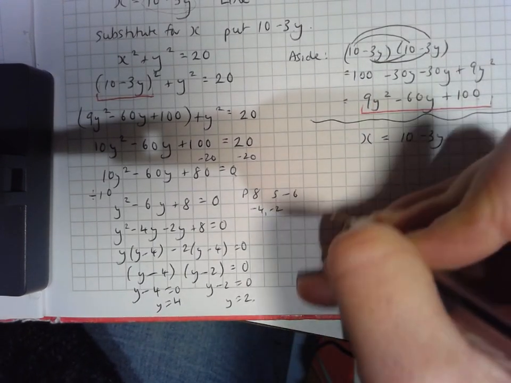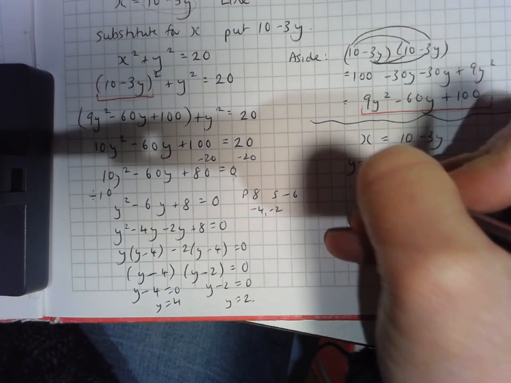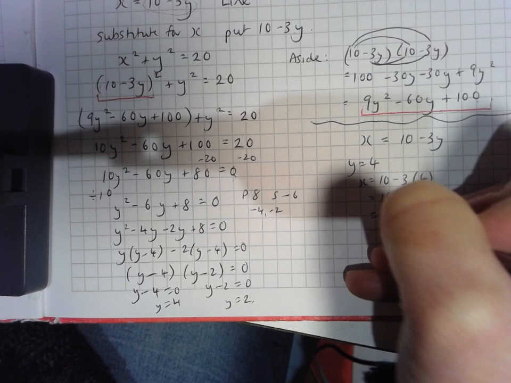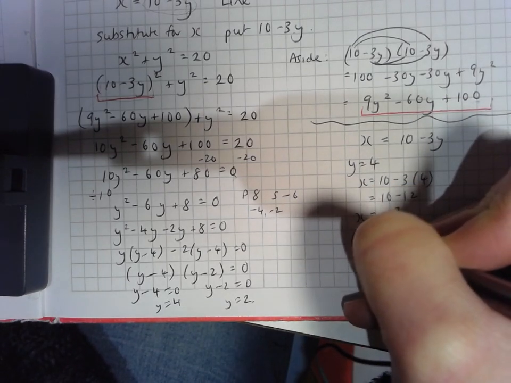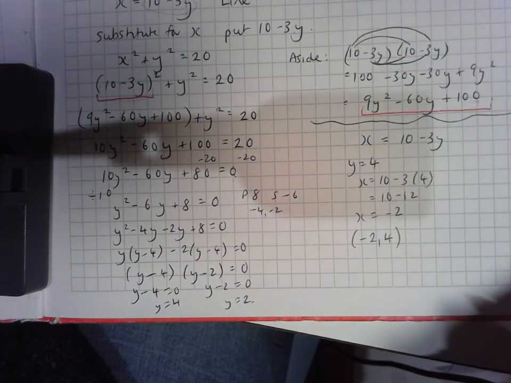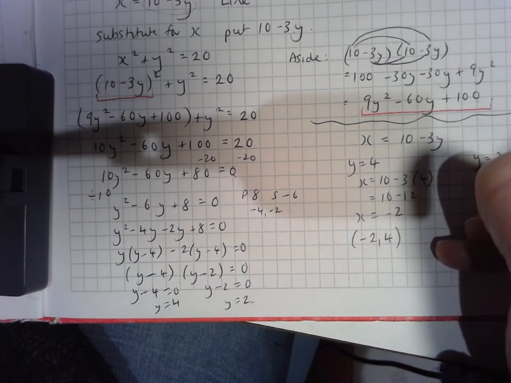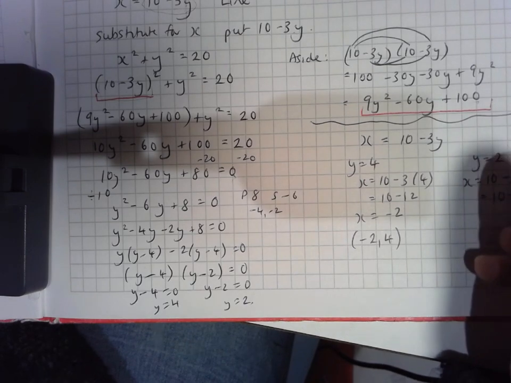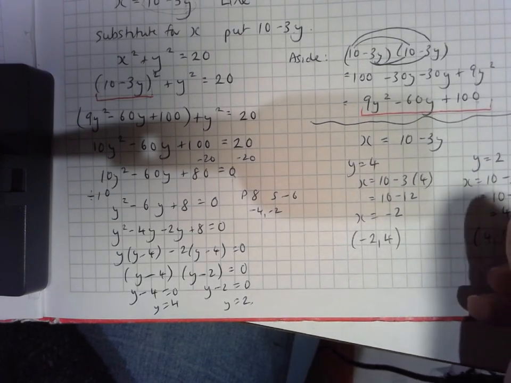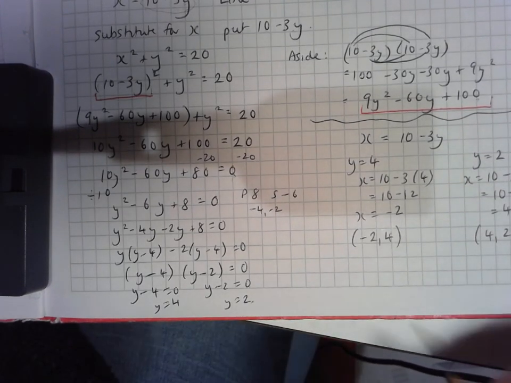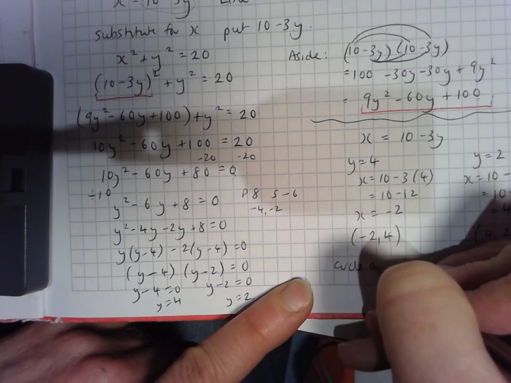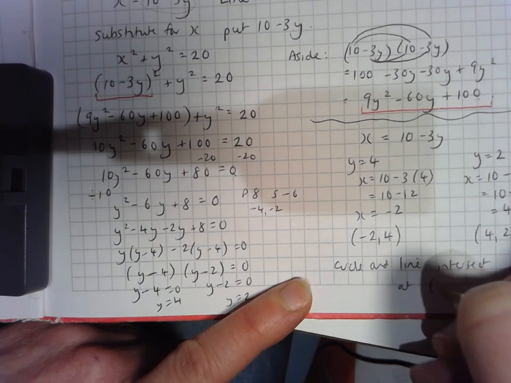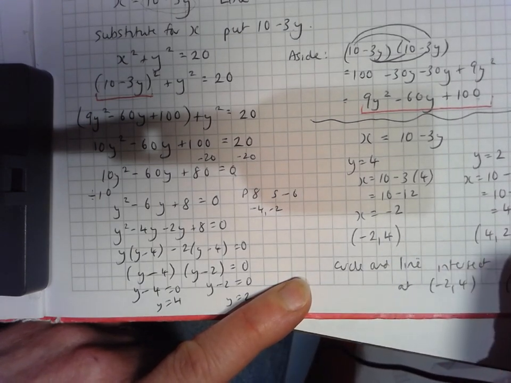I know that x is equal to 10 minus 3y. So, if y is equal to 4, x is equal to 10 minus 3 by 4, which equals 10 minus 12, which is minus 2. So one point of intersection is minus 2, 4. And then when y equals 2, x is equal to 10 minus 3 by 2, which is 10 minus 6, which is 4. So the other point of intersection is 4, 2. So what I found out is that the circle and the line intersect at minus 2, 4 and 4, 2.